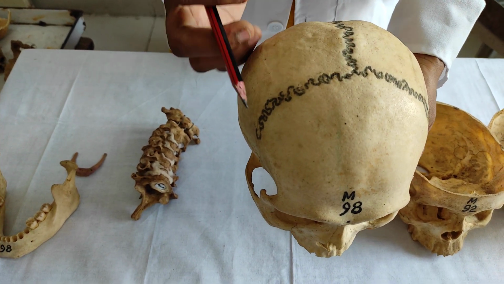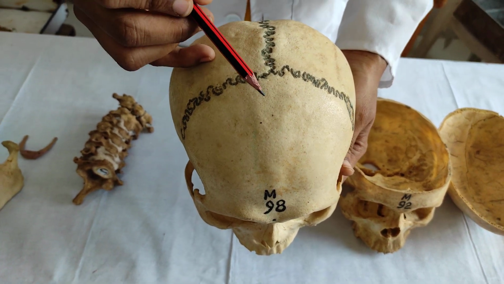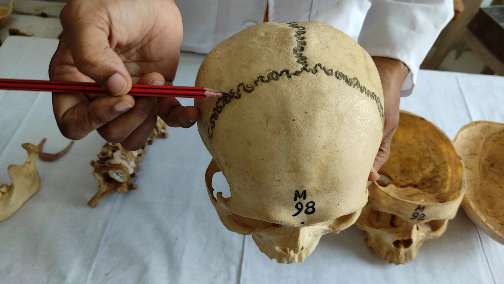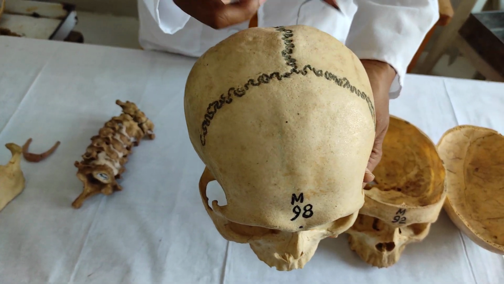What are the sutures seen in this view? These are the coronal suture. Coronal suture is the suture present in between the frontal bone and the two parietal bones. It cuts the cranial vault side by side and it is directed downward and forward. This is the coronal suture.